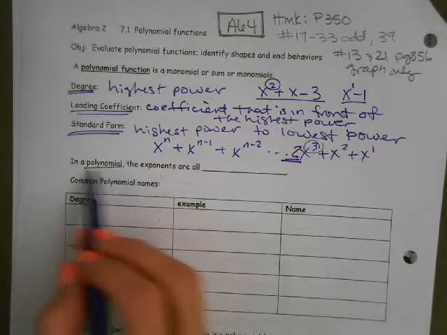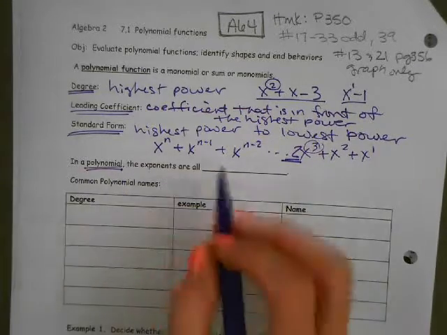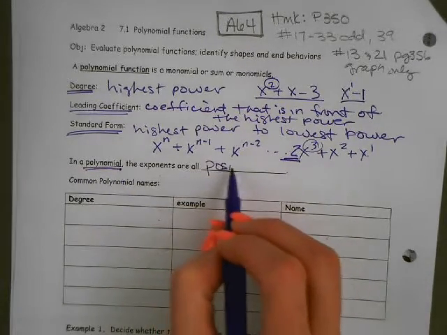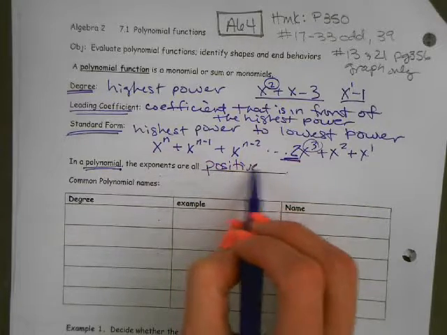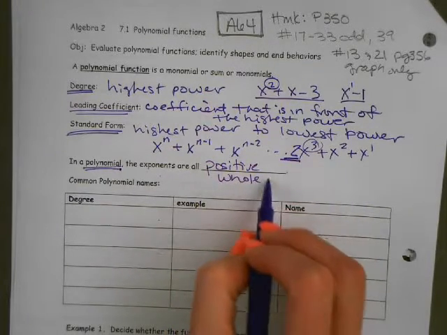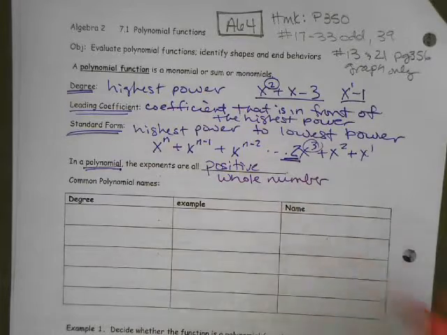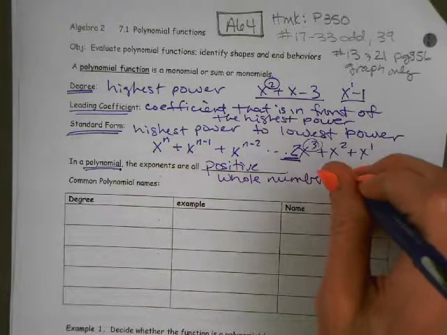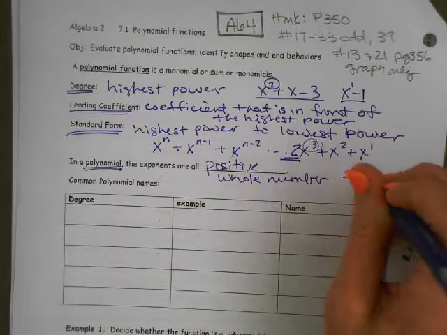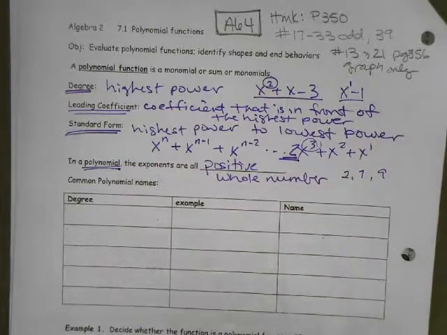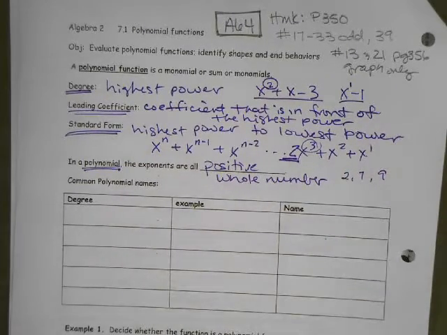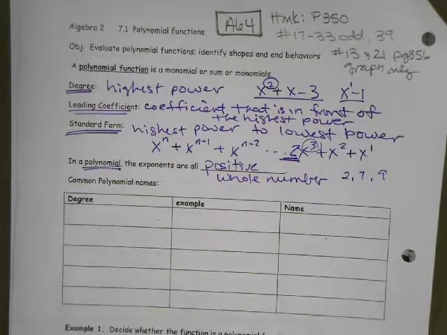The one thing in a polynomial you want to remember is that exponents are all positive whole numbers, such as 2, 7, 9, whatever. They're not negative and they're not fractions or decimals.